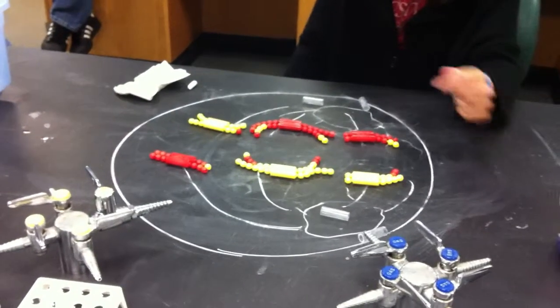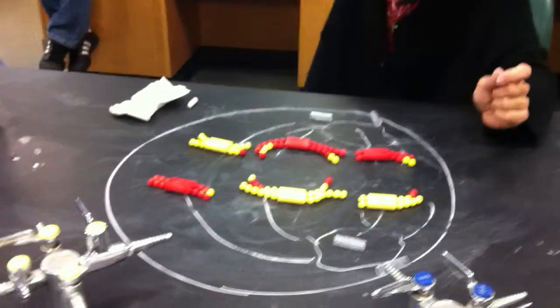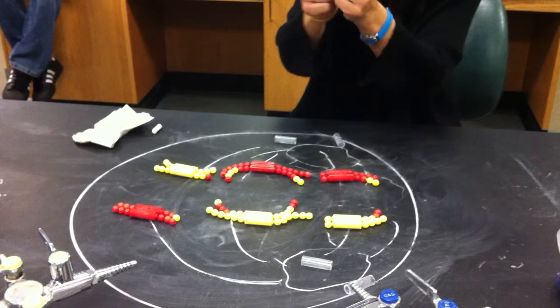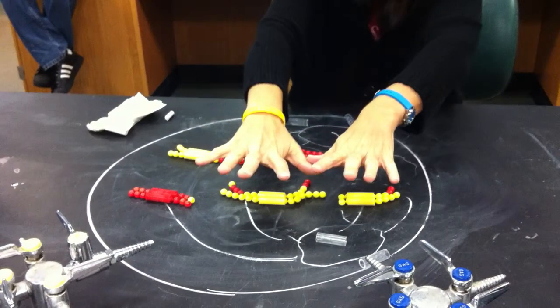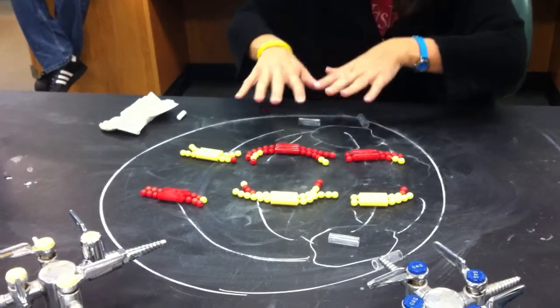How many chromosomes do I have? 3. How many chromosomes here right now? 6. In mitosis I had 12 because the chromatids separated during anaphase. Here the homologous chromosomes separate, so I still have 3 chromosomes going north, 3 chromosomes going south, right?